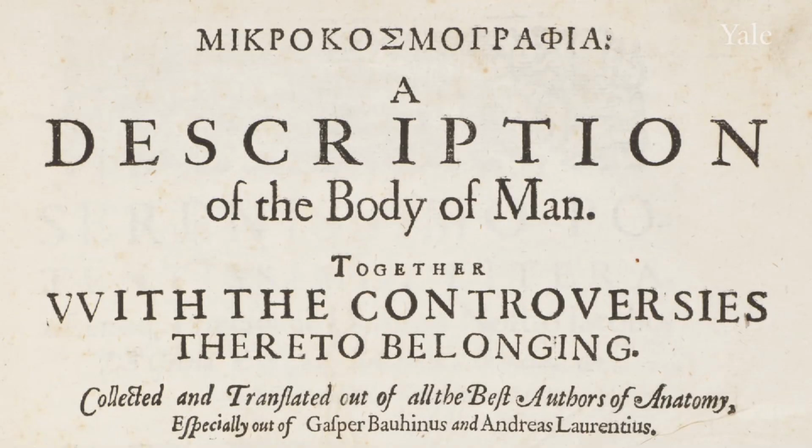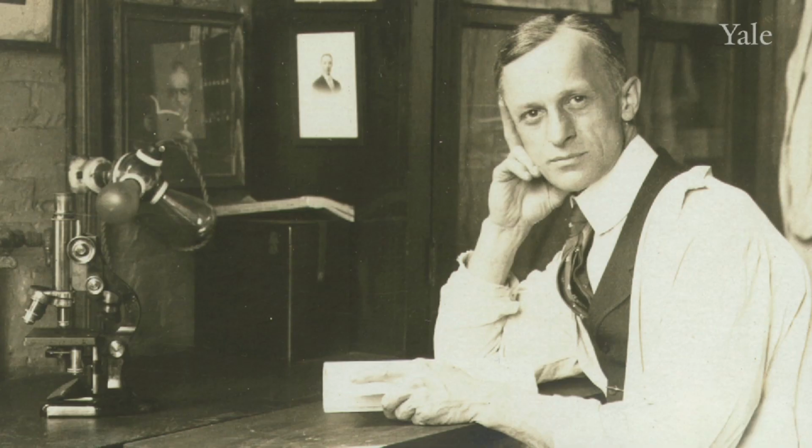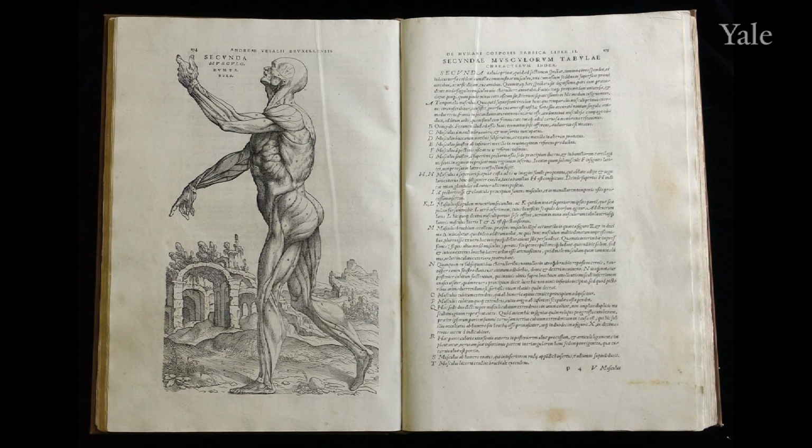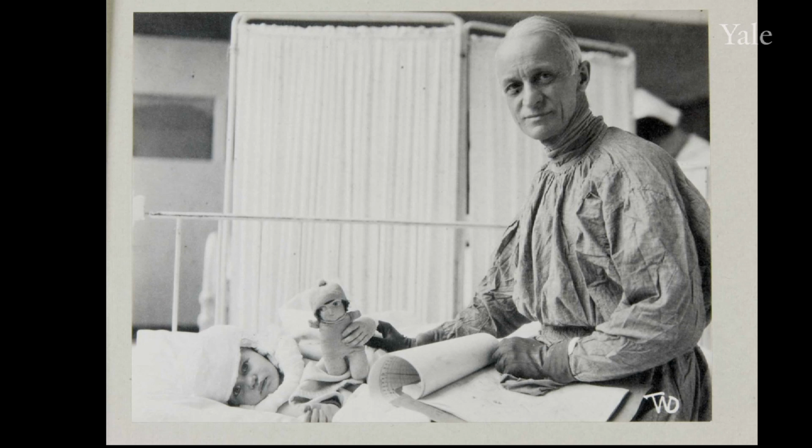Not surprisingly, a lot of the books in our Shakespeare exhibit are from Harvey Cushing, because he focused on 16th, 17th, 18th centuries. He focused on anatomy, dissection, and so it was great to put the collection together and make the connection to the founder of the library.